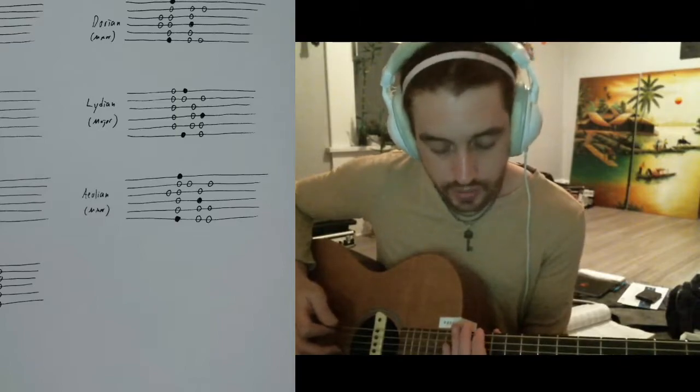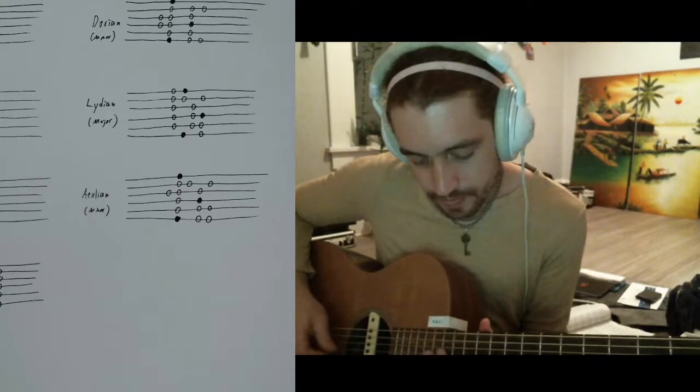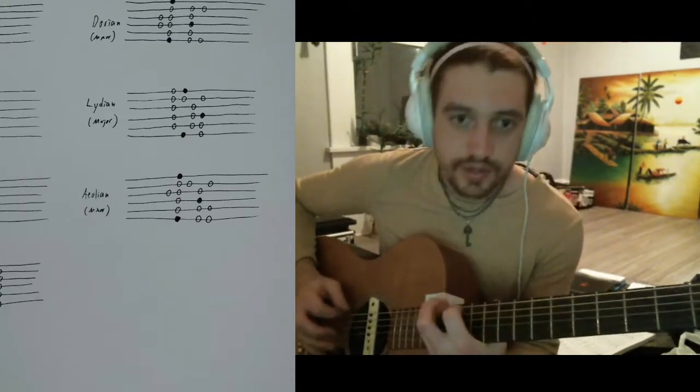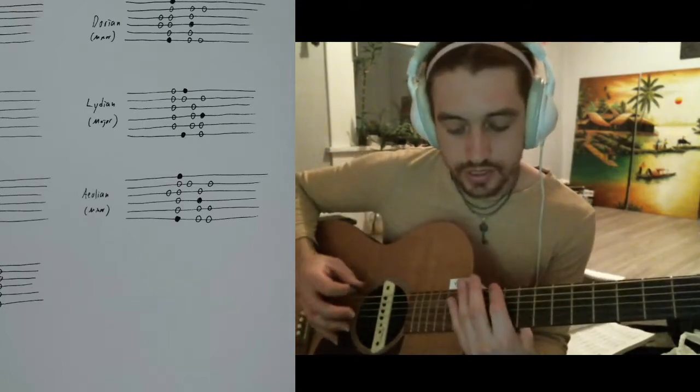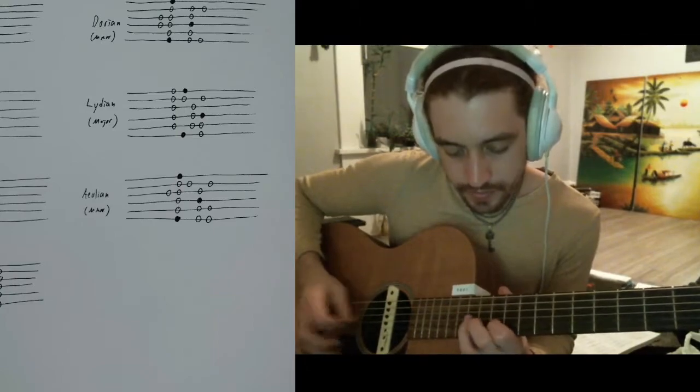Next, we're on E. This is the 6th scale degree, and we get Aeolian. This is the natural minor scale as well, or Aeolian. Sorry, I'll play that again so you can see it on the screen. I shouldn't be playing this high on the acoustic, but there we are. It's Aeolian built on the 6th scale degree.